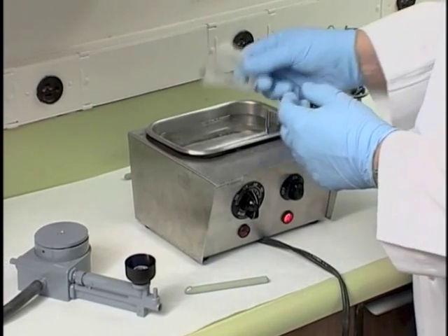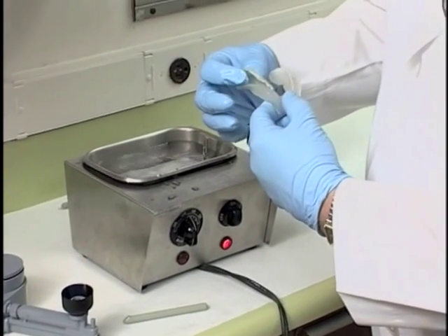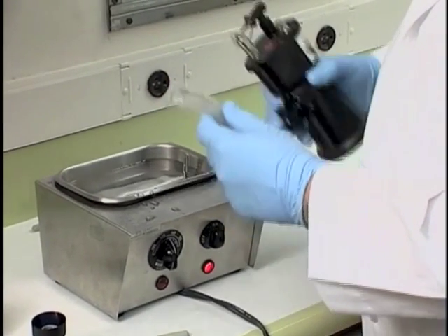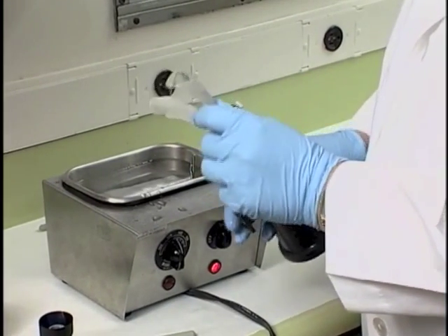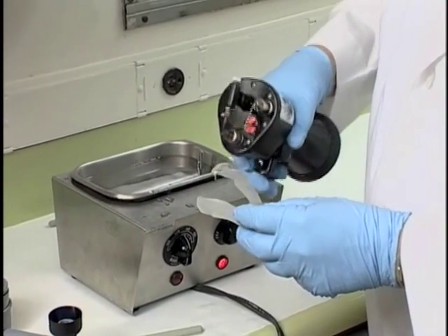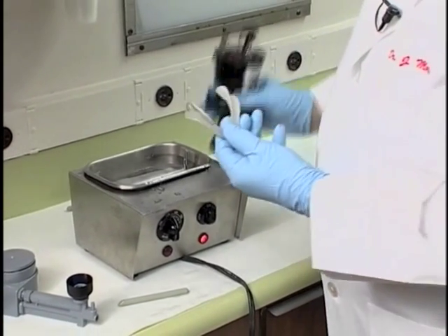Once we've got the material on there, we wet it in wet fingers, and with the wet fingers build it up like so. Then we take our torch and we superheat the material so that it's nice and moldable.